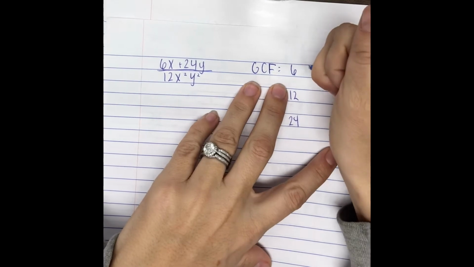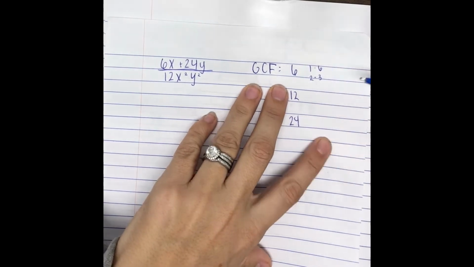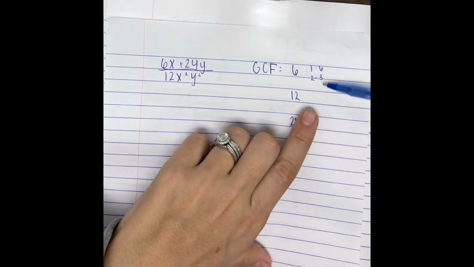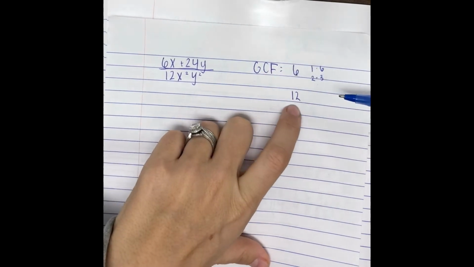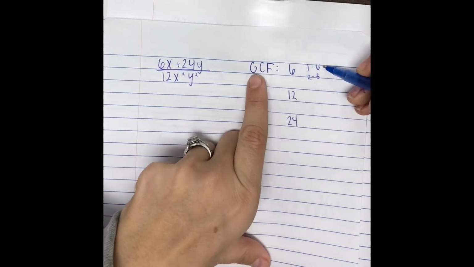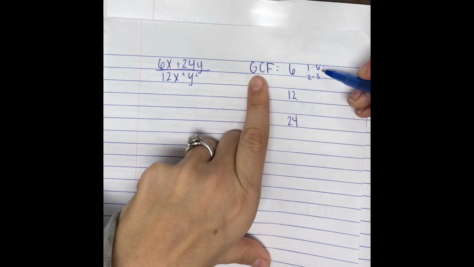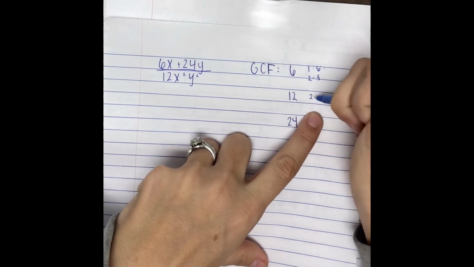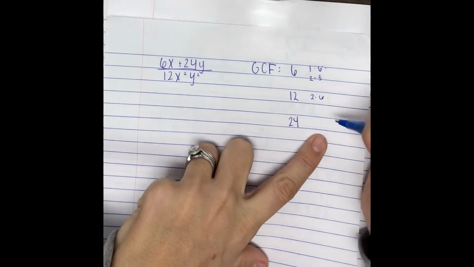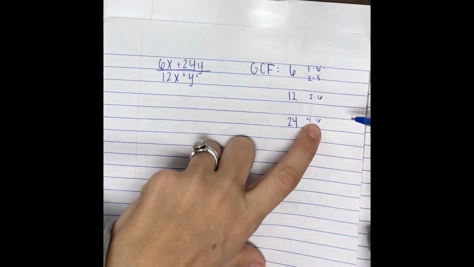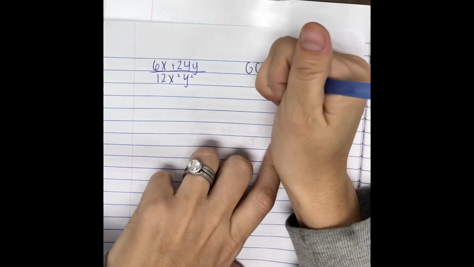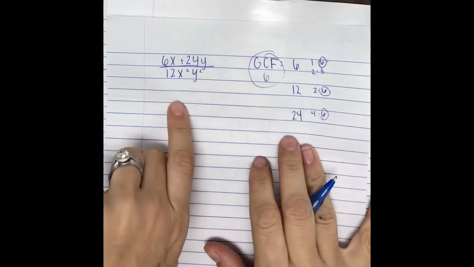I'm going to start with the smallest number, so it's 1 times 6 or 2 times 3. I'm going to use these numbers to see if these numbers have these as factors, so if they're divisible by these numbers. I'm going to start with the largest one because I want the greatest common factor. So is 12 divisible by 6? Well, 2 times 6 would give us 12. So far so good. Now we're going to try 24. 4 times 6 is 24. So we have a GCF of 6. Our GCF equals 6.